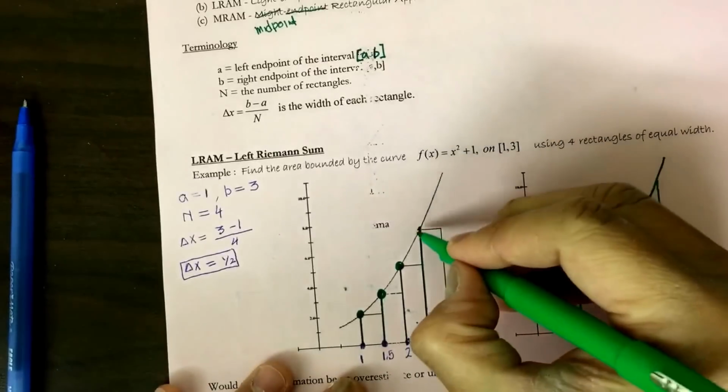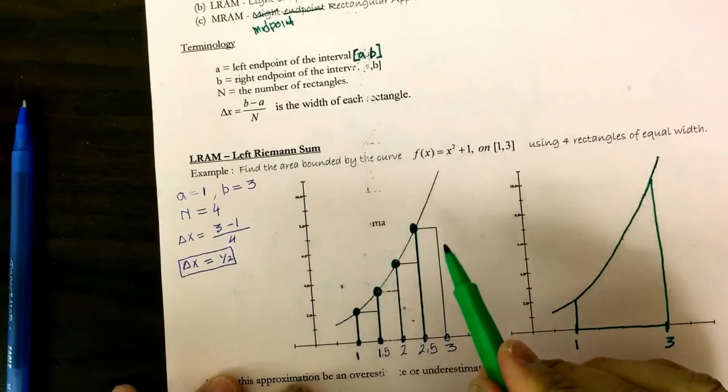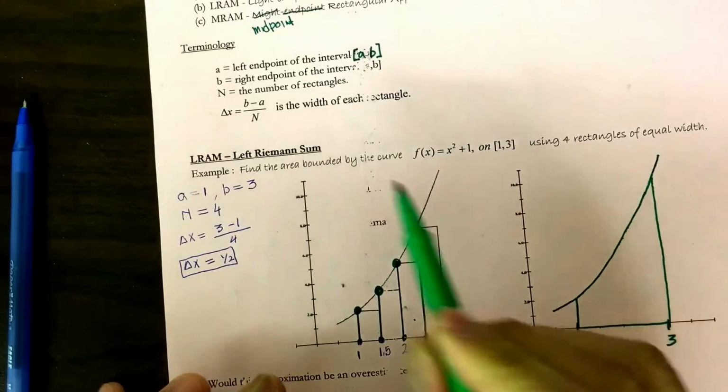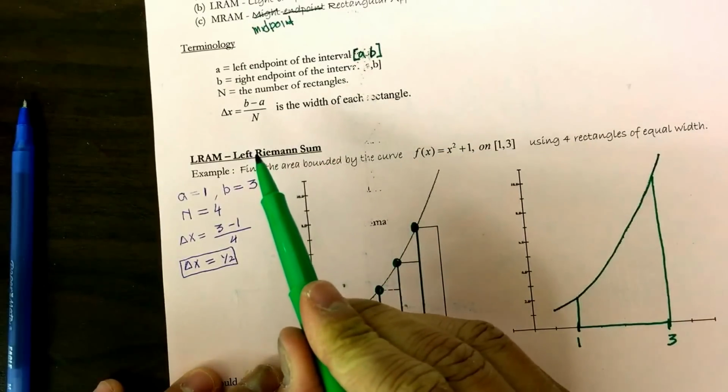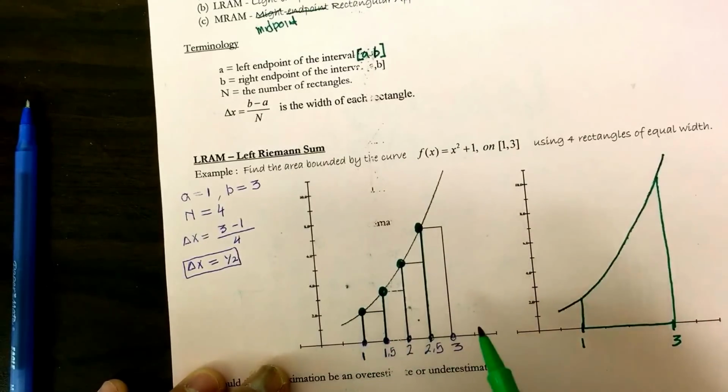Do not draw the bar at the last endpoint, because we don't need it. Since it is a left Riemann sum, we start on the left and we leave out the right.